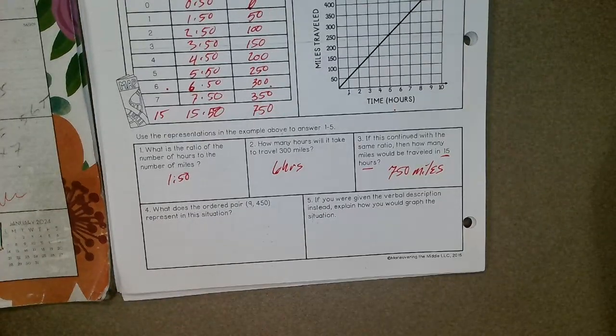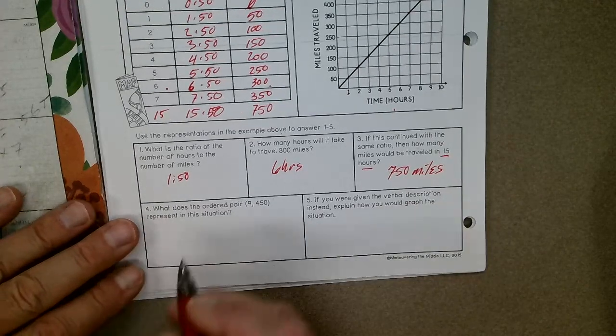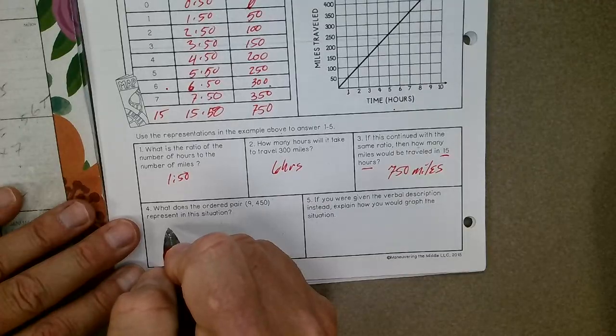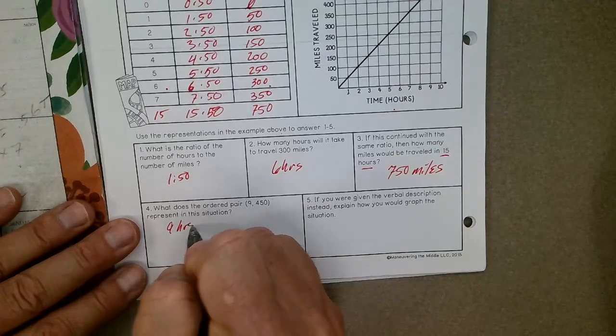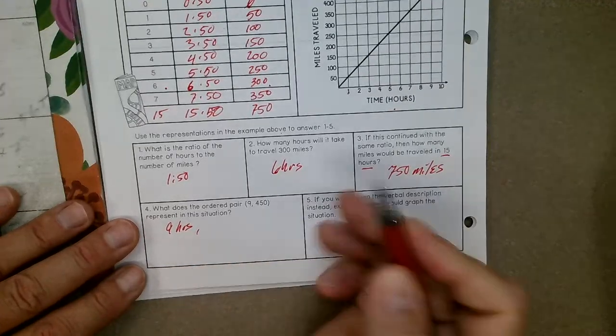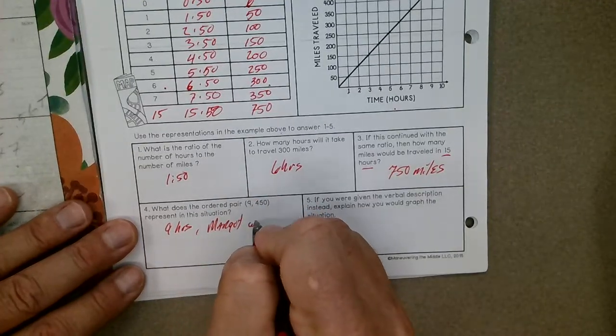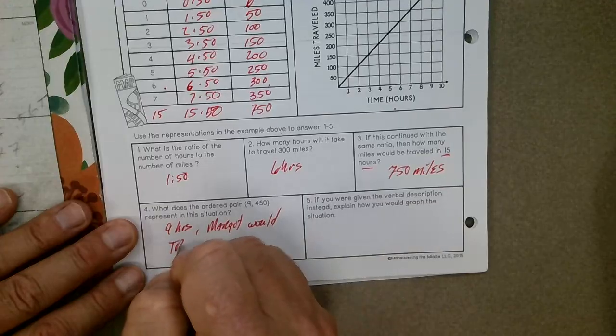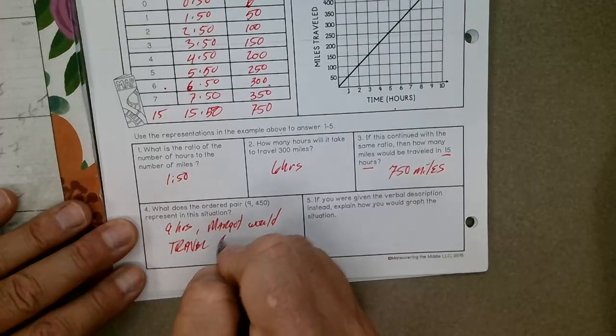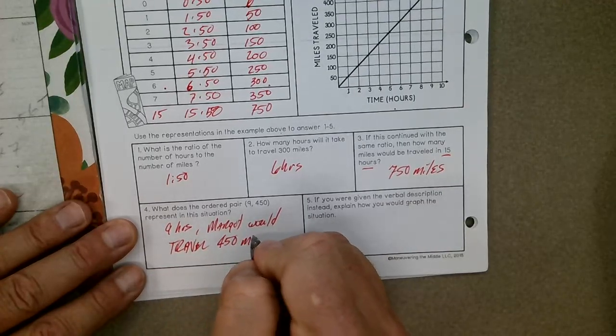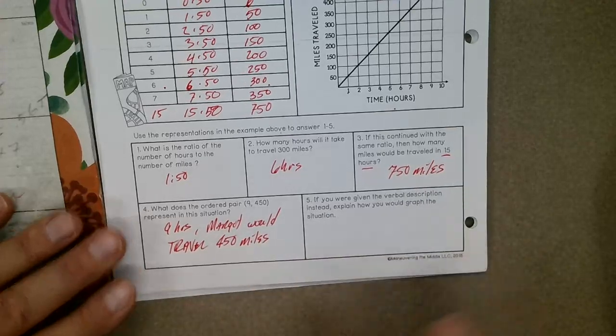All right, number 4. What does the ordered pair 9, 450 represent in this situation? Well, 9 would represent 9 hours. In 9 hours, Margaret would travel 450 miles.